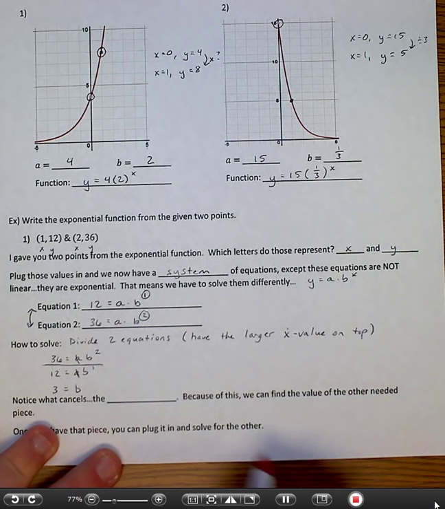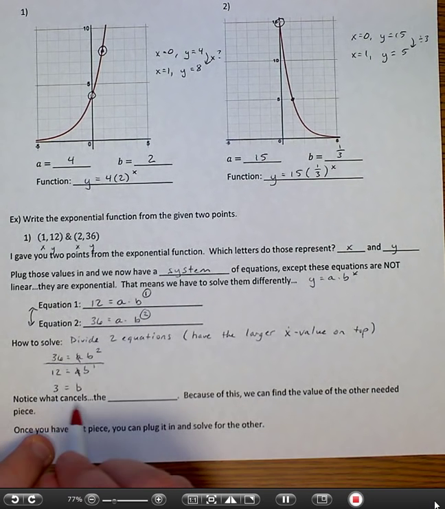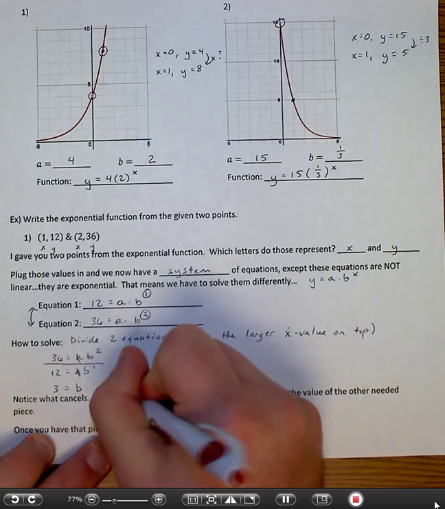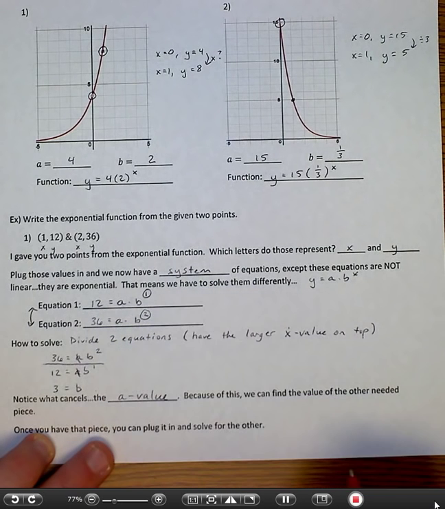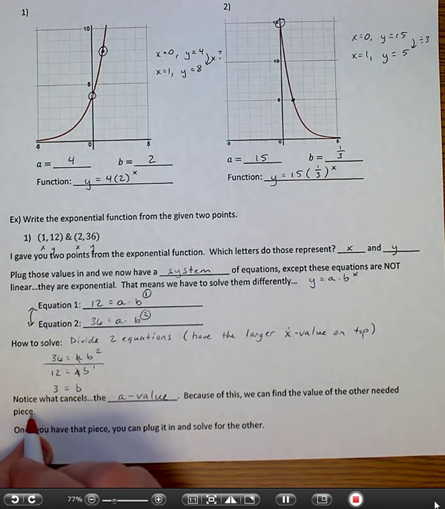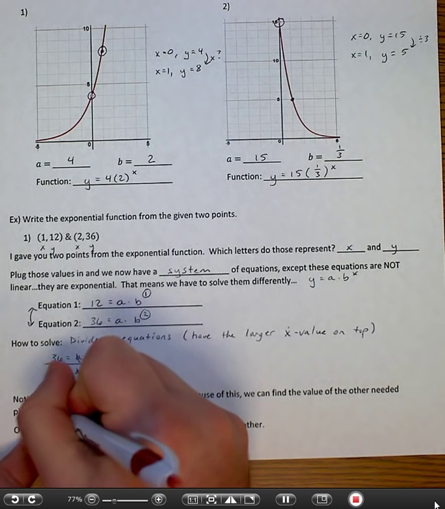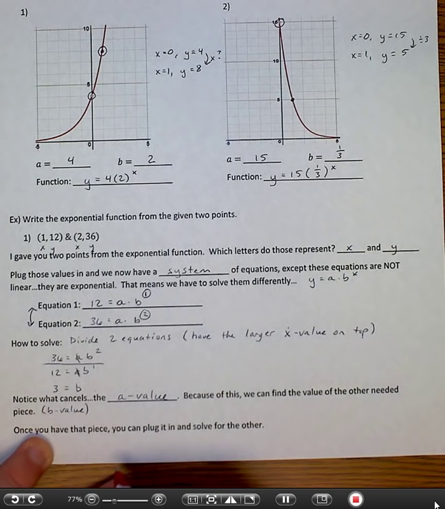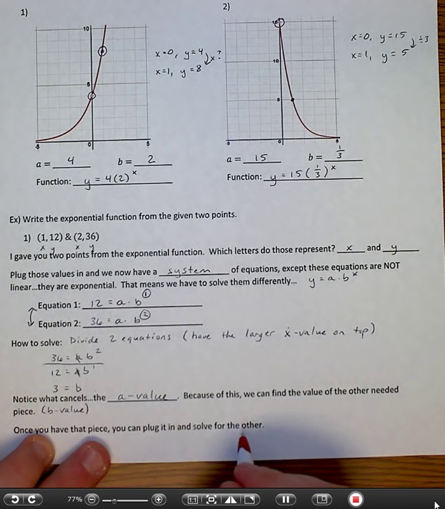Okay, so recapping, notice what cancels: the a value. Because that canceled, we can find the value of the other needed piece, or the b value. Once you have that piece, you can plug it in and solve for the other. So I have b as 3.